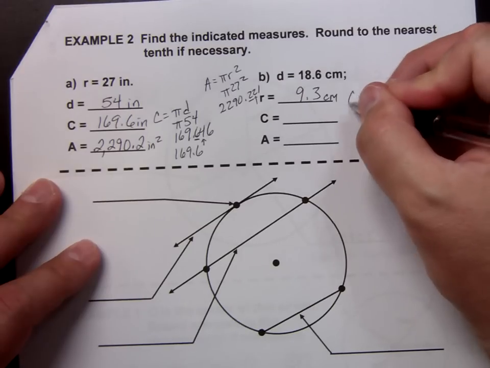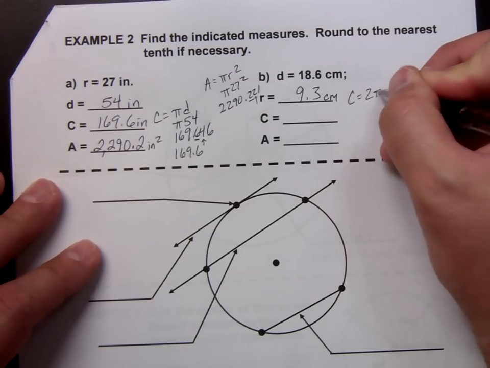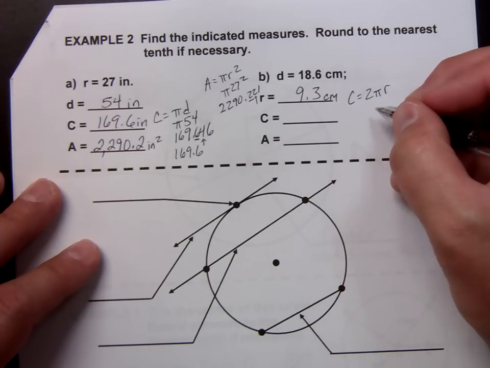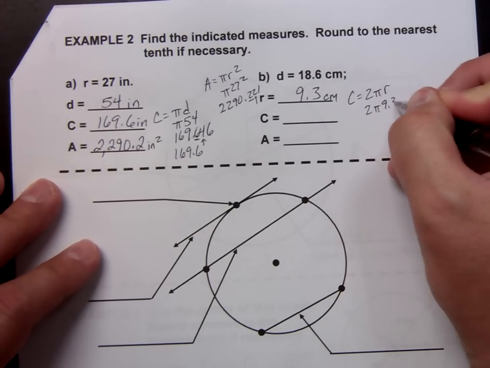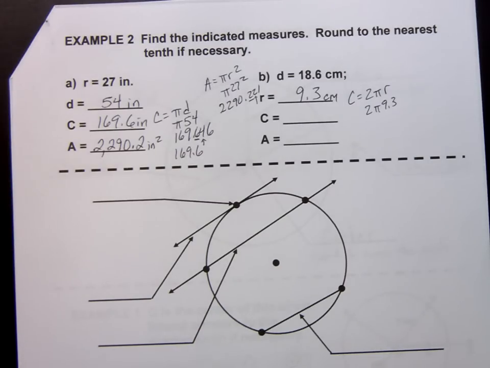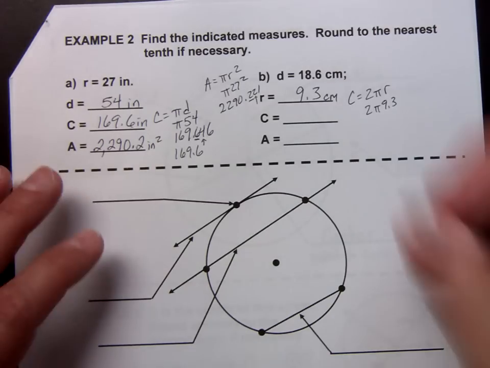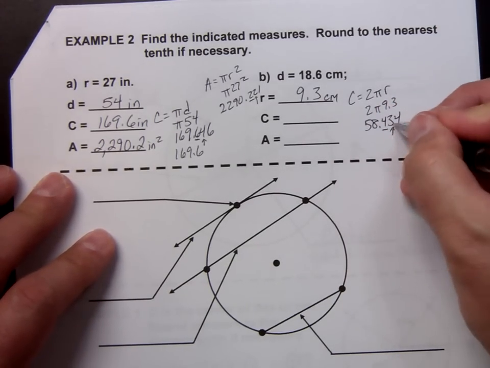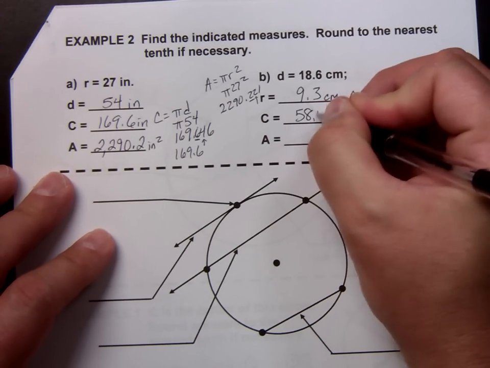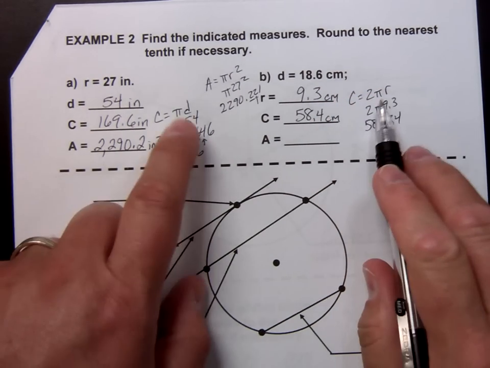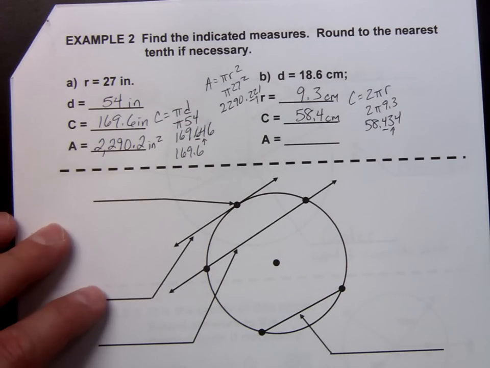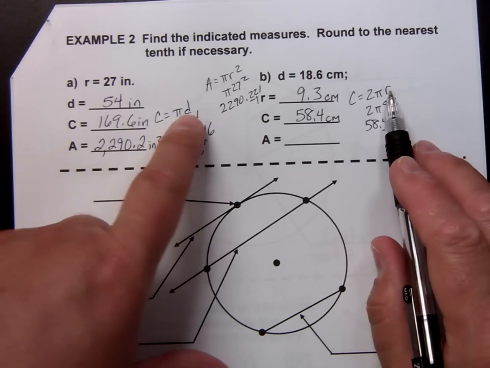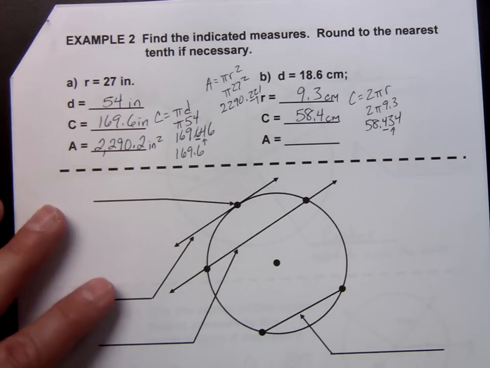For circumference, I don't know why I decided to use 2 times pi times radius this time, but let's just go ahead with it. The radius is 9.3, and I'm typing it all in the calculator. 2 times pi times 9.3, and rounding to the nearest tenth. 3 is not big enough to round up. Remember, for circumference you can use pi times diameter, or you can use 2 times pi times radius. They will give you the exact same thing. Again, because if I multiply the radius by 2, it's going to give me the same thing as diameter, so it all works out the same in the end.